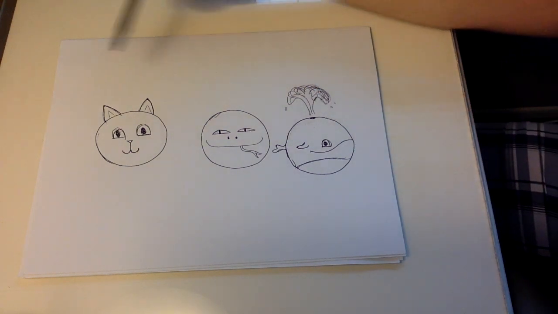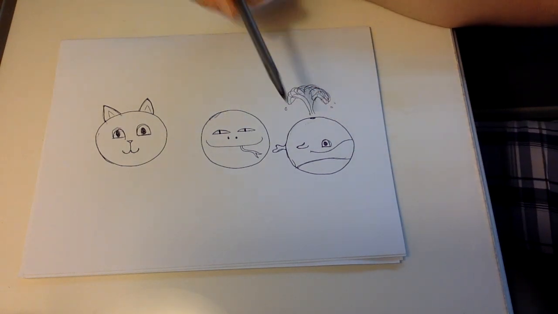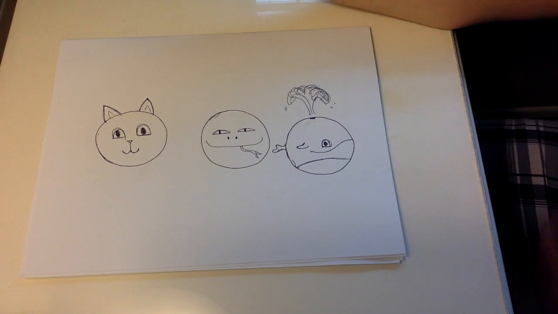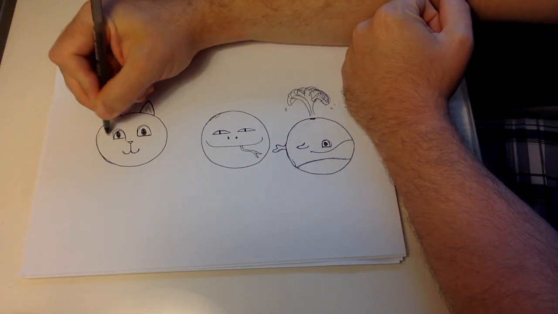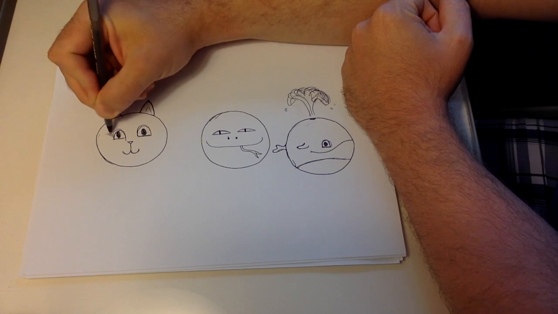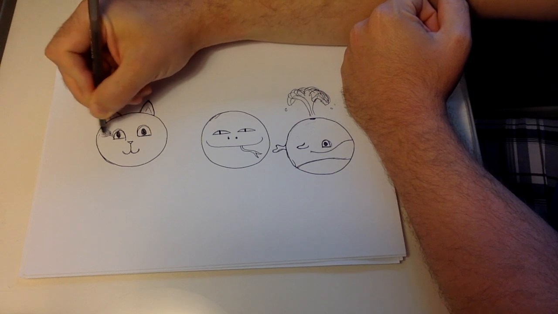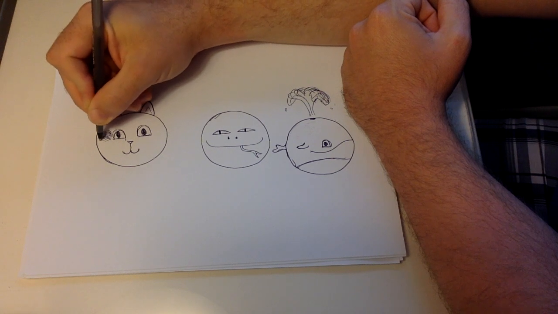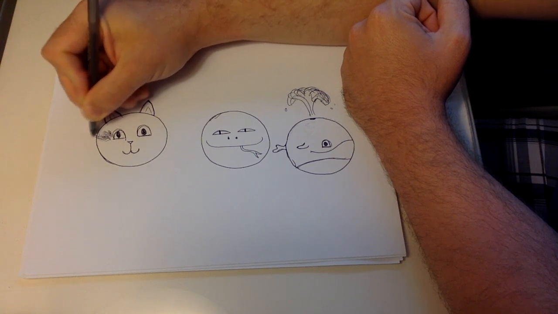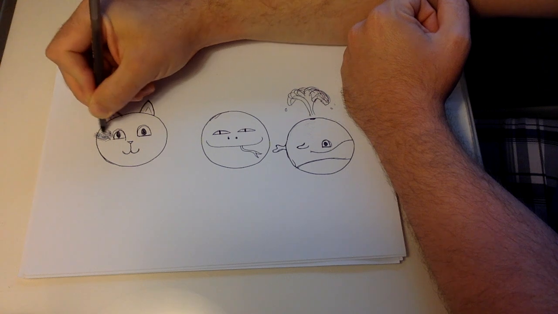All right, so we have our cat, we have our snake, and we have our whale. So for the cat, we're going to go ahead and start to put the texture on. Just like you guys did with the boxes, you're going to put the fur all around the cat. And I do want you to spend some time doing this.